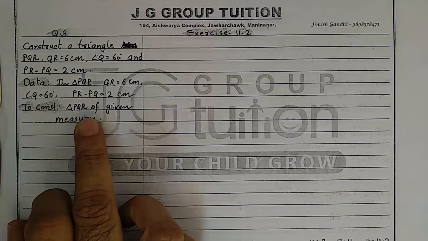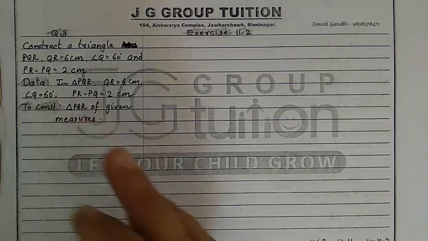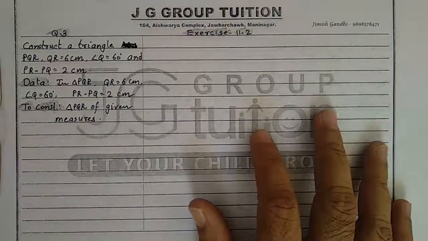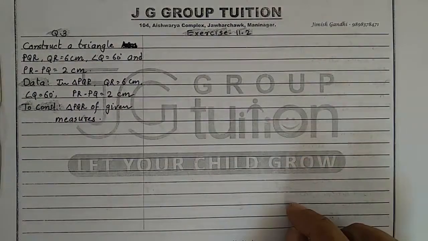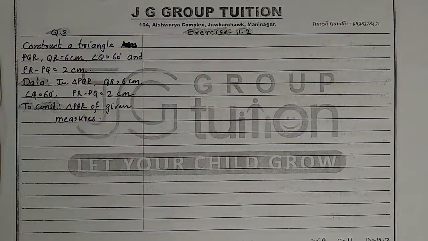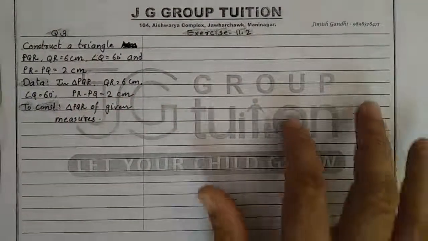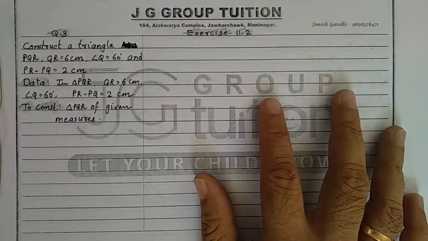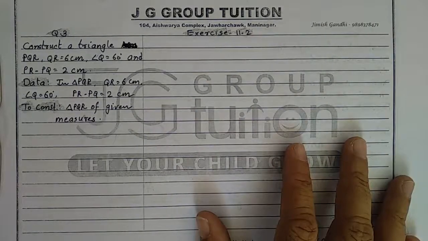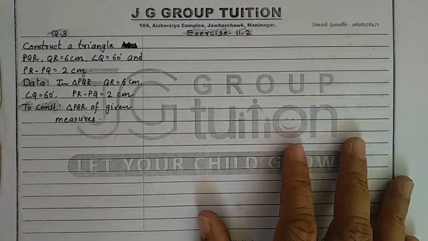Now how do we identify which method we should use for this construction, that is question 3, and which for the one we have done, that is question 2? So let us first construct this triangle, and then we find out how we can understand which is the way when this kind of question comes into the exam.